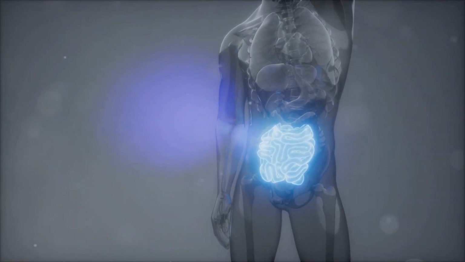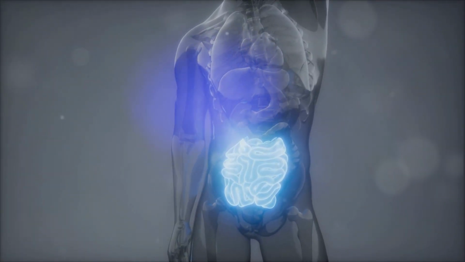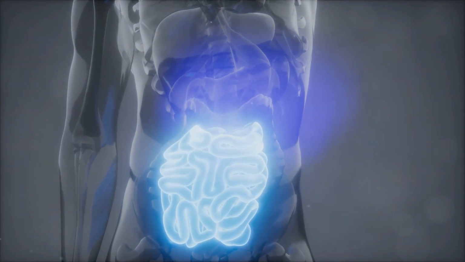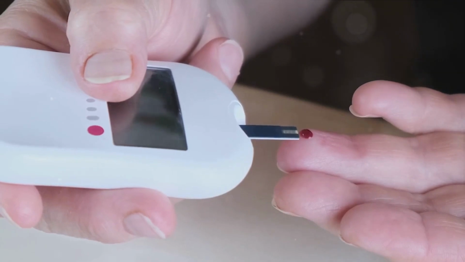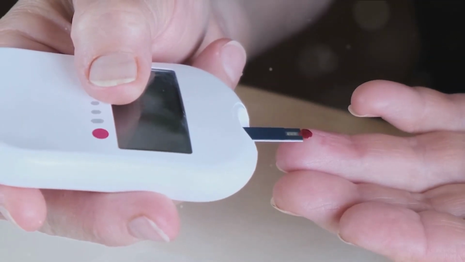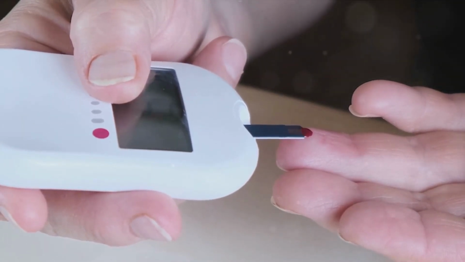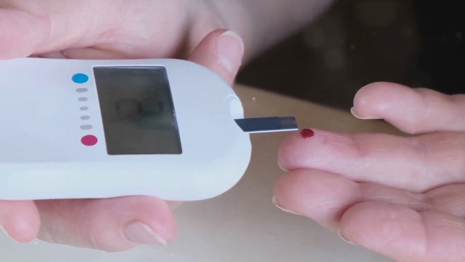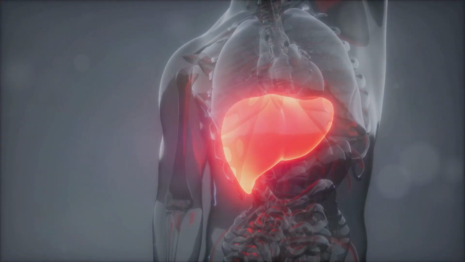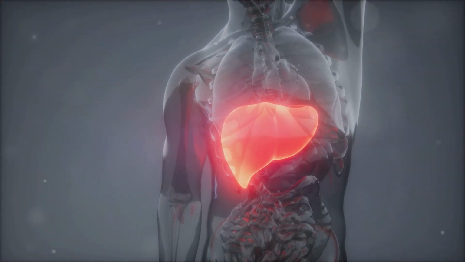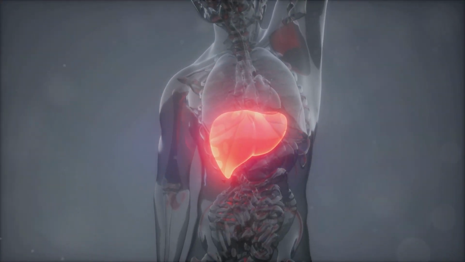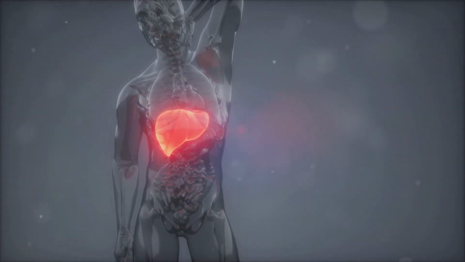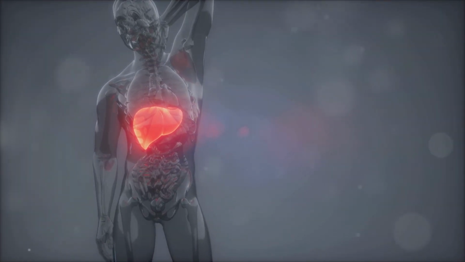Then, at number 8, we have altered adipokine production. Adipokines are hormones produced by our fat tissue. Excess fat can disrupt the balance of these hormones, affecting insulin sensitivity. 9th, we come to impaired glucose uptake. Lipotoxicity in muscle cells can reduce their ability to take up glucose in response to insulin. This means that even when insulin is present, the glucose isn't being effectively used. Finally, at number 10, we have hepatic insulin resistance. Fat accumulation in the liver can lead to reduced insulin sensitivity in this crucial organ. This means that the liver is less responsive to insulin, which can lead to high blood sugar levels.